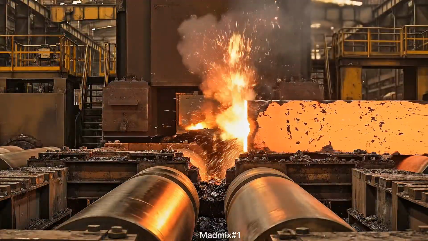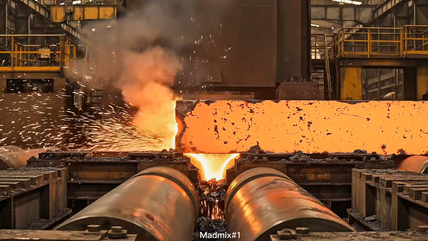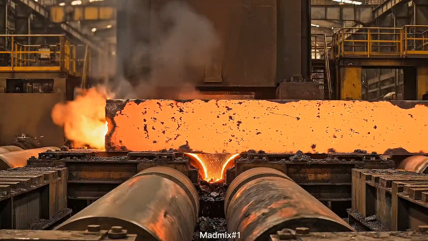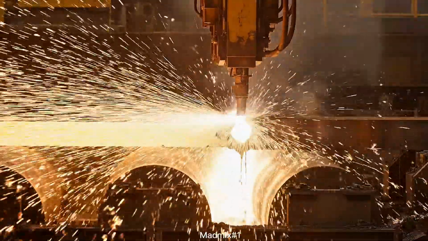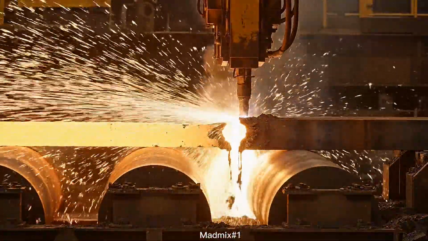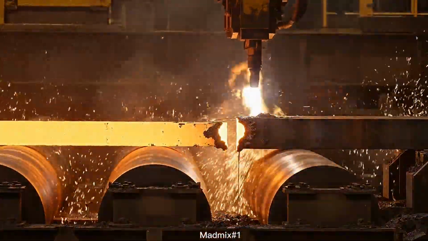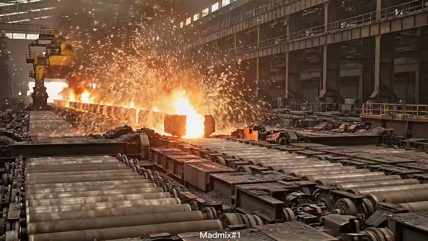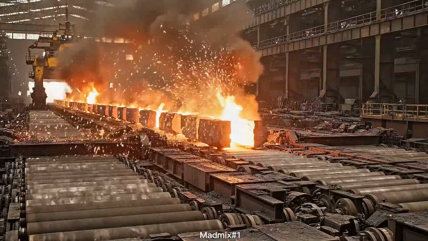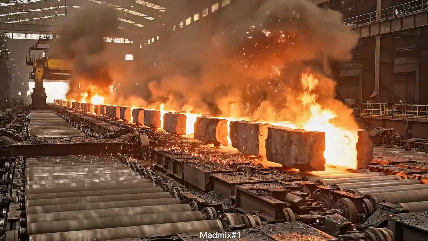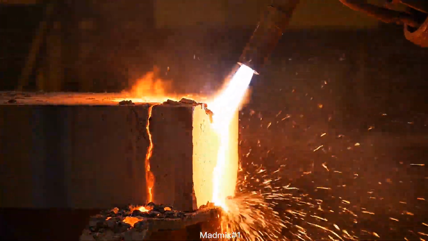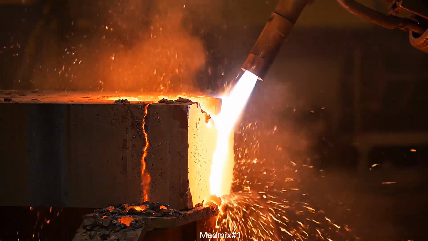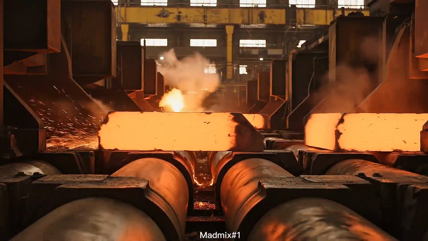The solid steel strand continues moving steadily along the roller system. The strand is cut into fixed lengths. Hot billets exit the casting line. Each cut separates a billet. The billets remain at high temperature.